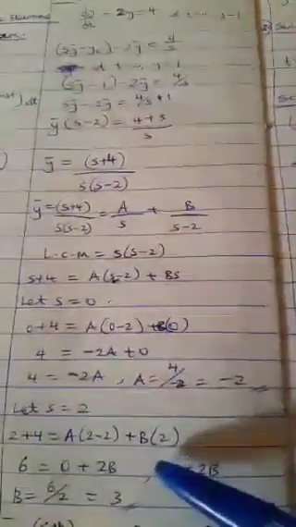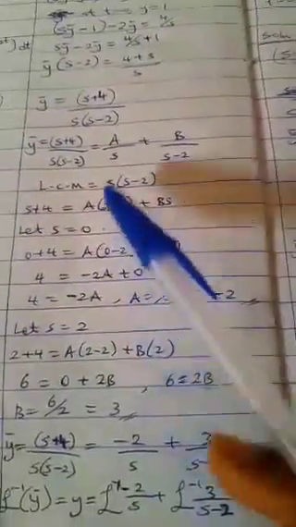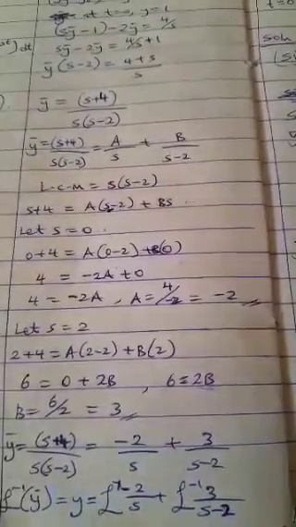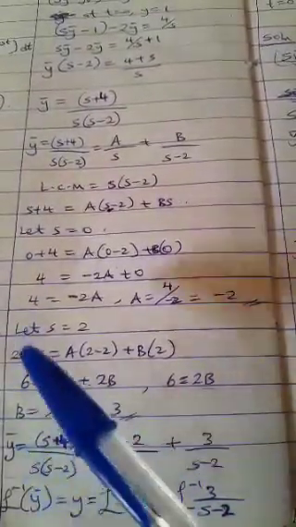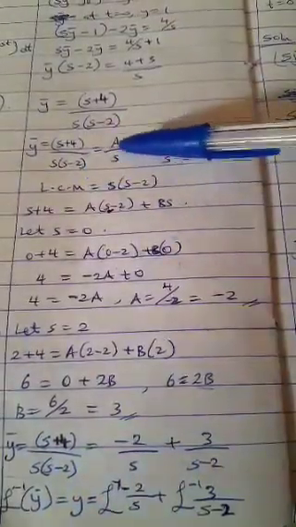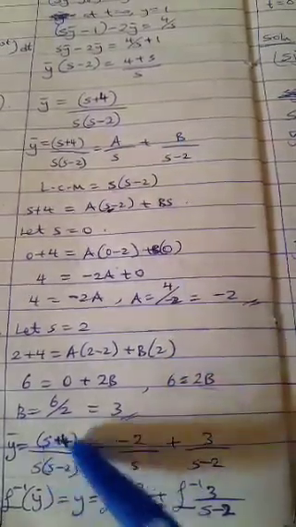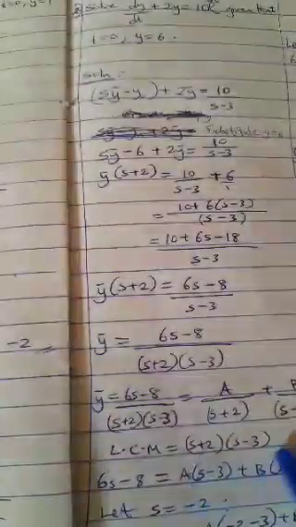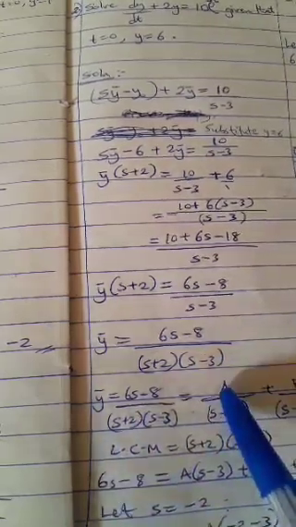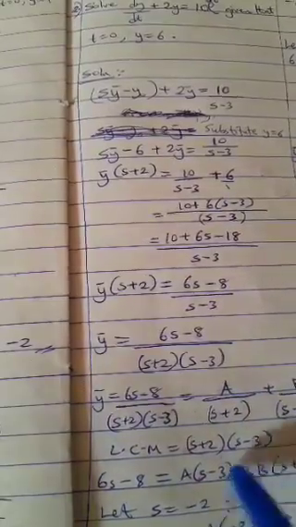So after you've gotten the values for both A and B from your partial fractions, you now replace them. Your y bar equals, from the beginning here, A and B. Your A is now -2 and your B is 3. You replace it. After replacing it, the next thing for you is to get the LCM at the top on this side. So it will now be 6s - 8 equals A multiplied by this plus B multiplied by the other side, after you've gotten the LCM.